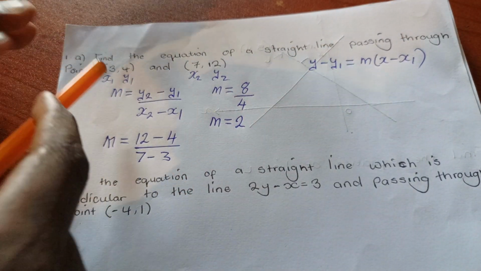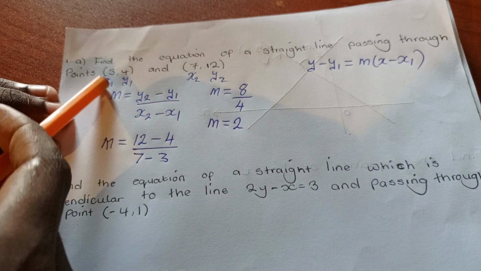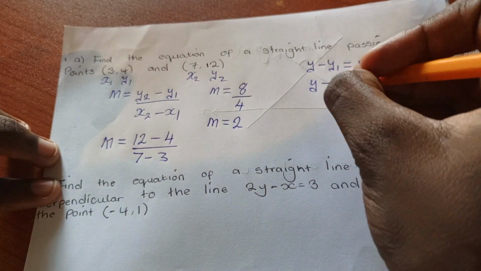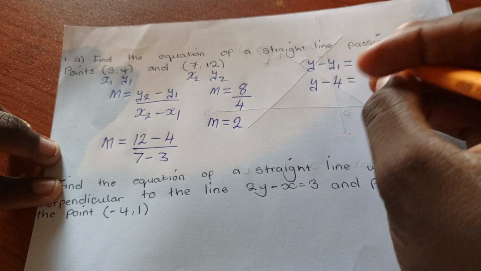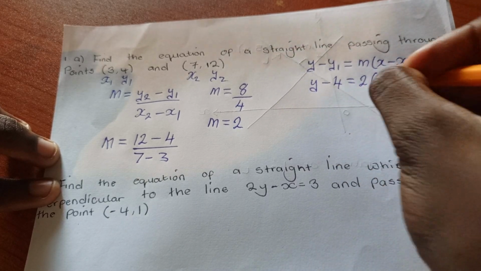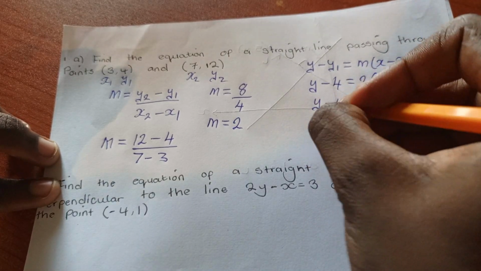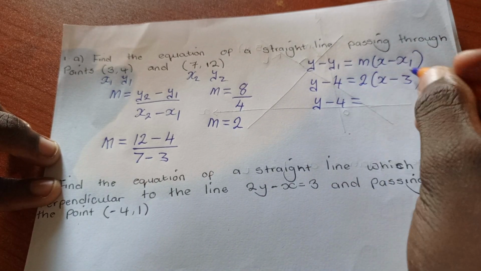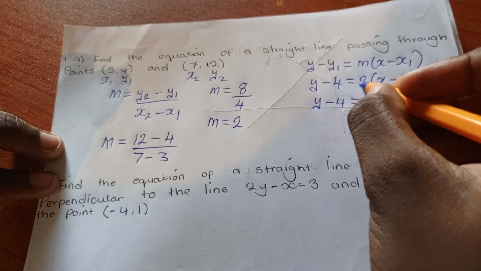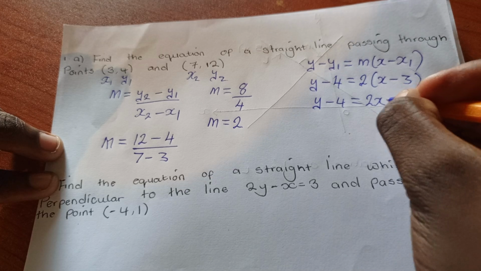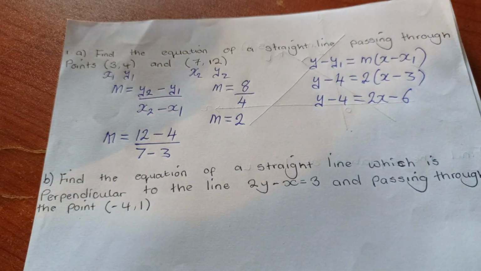So we can pick the points, either these ones or these ones. We'll go for this one. So y minus, our y1 is 4, equals our gradient, the one we found, 2, times (x minus 3). So y minus 4, we multiply the things in the brackets by the 2. 2 by x, that's 2x. 2 by negative 3, that's minus 6.